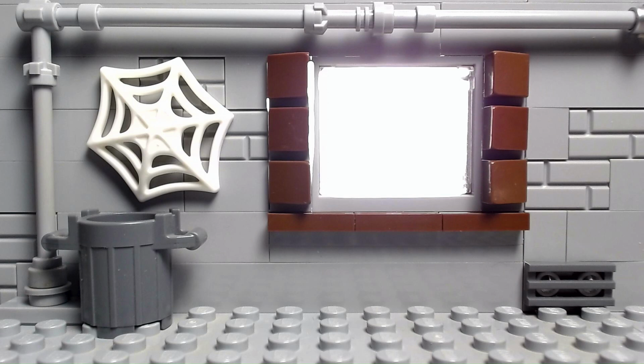And I just did a few simple things: the air vent, the masonry brick in the wall, the border around the window, the pipe, and the cobweb. Just those little things made a huge difference in how the set looks. Now you can apply this to any set you're building, whether it be a wall, house, building, doesn't matter what it is. Anytime you can add texture, it will always make your set look much better.